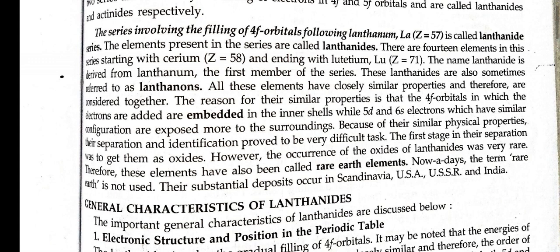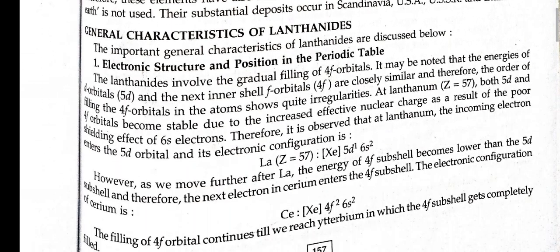General characteristics of lanthanides. The important general characteristics of lanthanides are discussed below. First is electronic structure and position in the periodic table. The lanthanides involve the gradual filling of 4f orbital. It may be noted that the energy of d orbital and the next inner shell f orbital are closely similar and therefore the order of filling of 4f orbital in the atoms shows quite irregularities. At lanthanum, both 5d and 4f orbitals become stable due to the increased effective nuclear charge as a result of the poor shielding effect of 6s electrons. Therefore, it is observed that at lanthanum the incoming electron enters the 5d orbital and its electronic configuration is, lanthanum atomic number 57, [Xe]5d1 6s2.